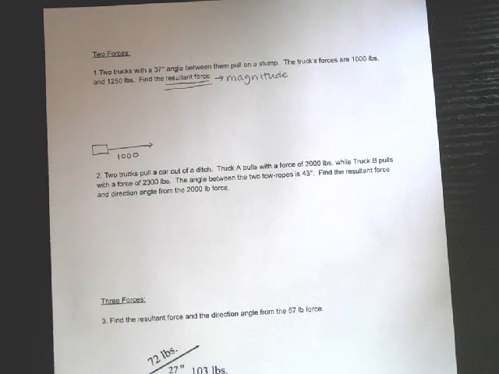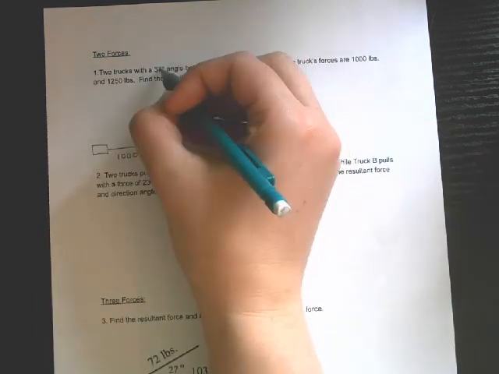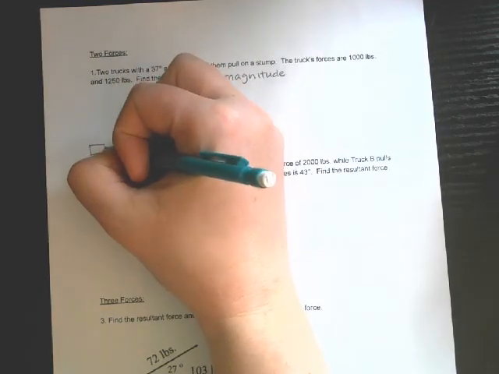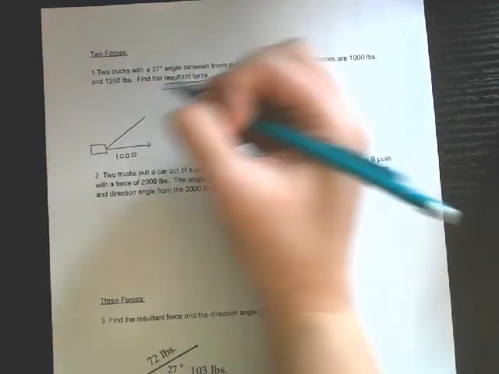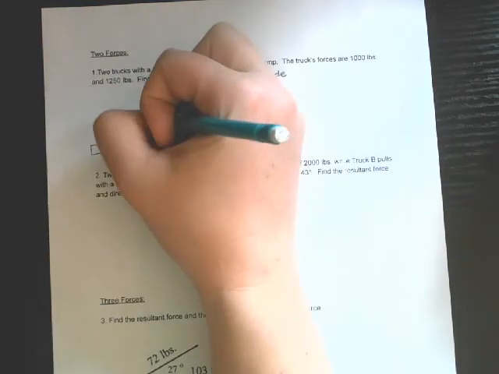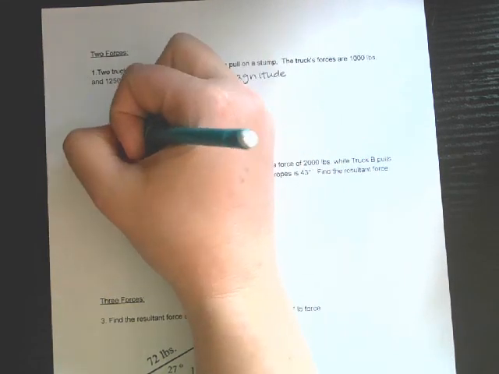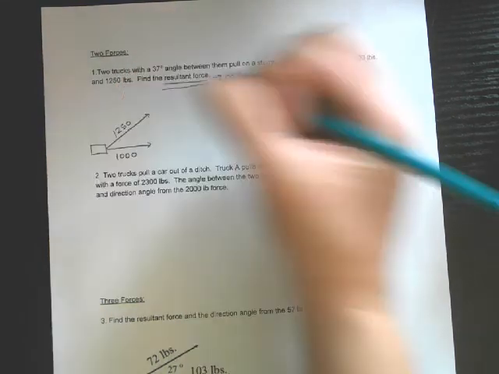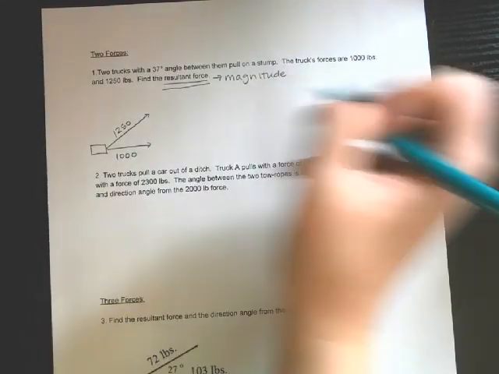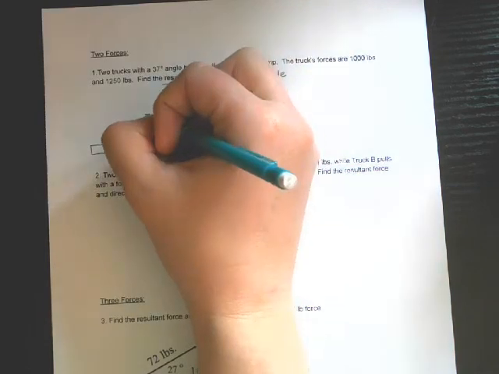So if that distance is 1,000, I know my next distance needs to be a little bit longer than that to represent 1,250. And then there needs to be a 37-degree angle in between them. So about 37 degrees. And then a little bit longer, this one's going to be 1,250.